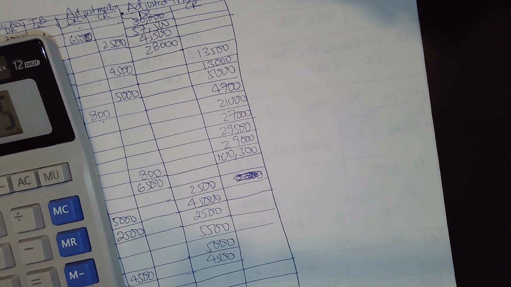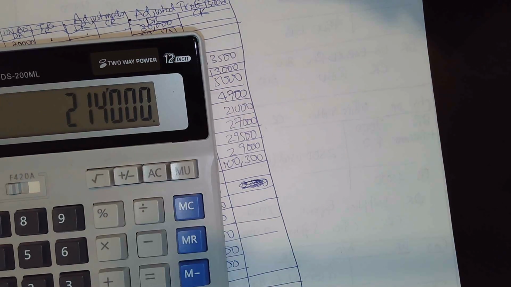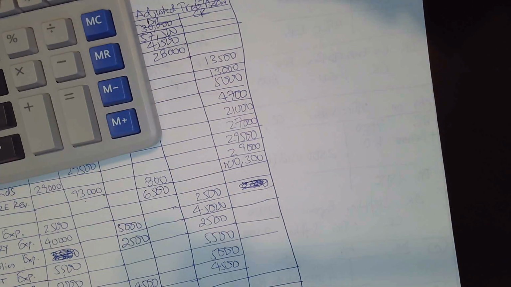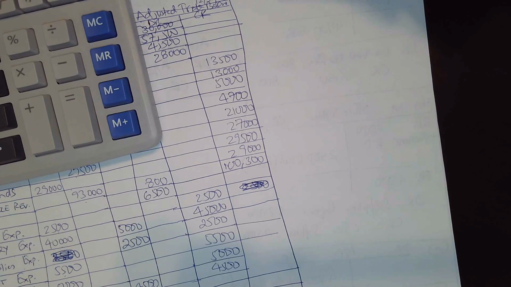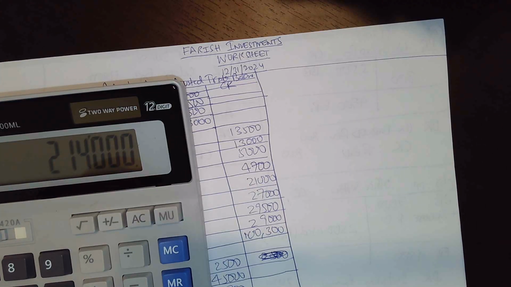Rent expense is 5,000, and then 4,500 in depreciation, so we got $214,000. So the total is 214,000. And then we can calculate the similar thing on the credit side.